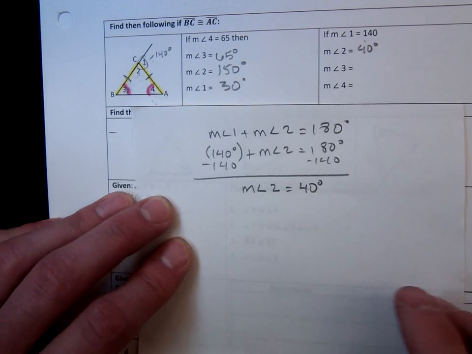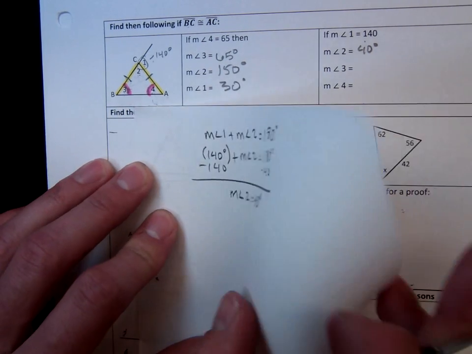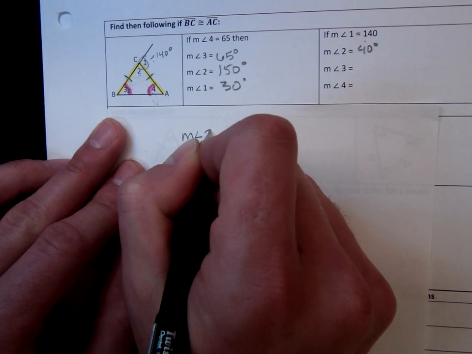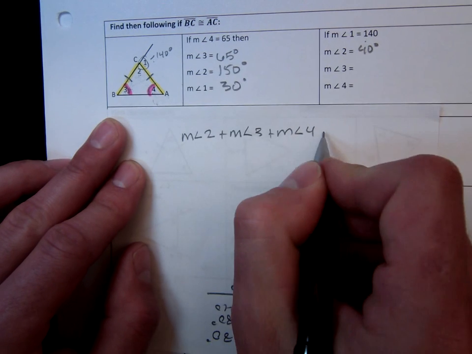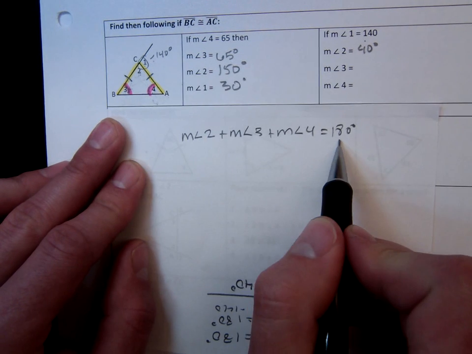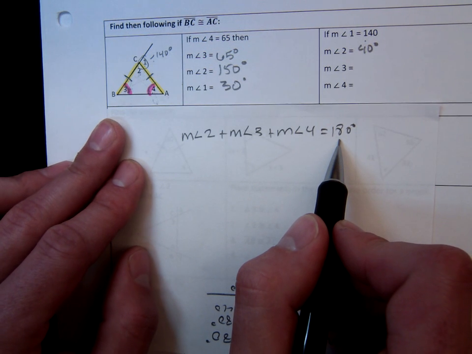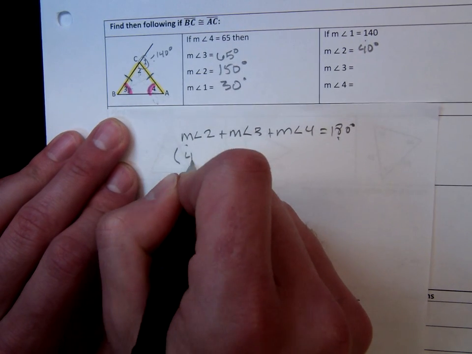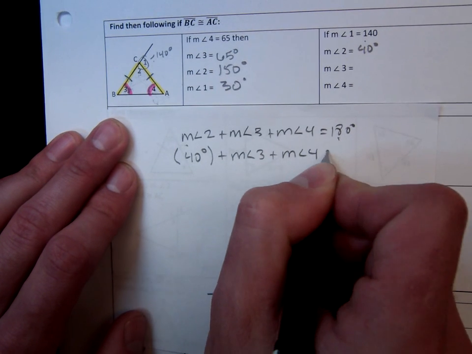Now I run into an issue. I have three angles here, but two of them are unknown. Now, we can go ahead and just make our initial statement that the measure of angle 2 plus the measure of angle 3 plus the measure of angle 4 is equal to 180 degrees, meaning that this angle plus this angle plus this angle, they form a triangle. They must be equal to 180 degrees. Now, if I fill in what I know, the measure of angle 2 is 40 degrees, plus the measure of angle 3 plus the measure of angle 4 is equal to 180 degrees.